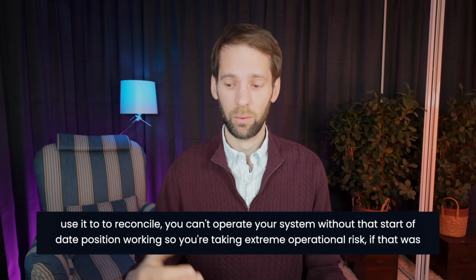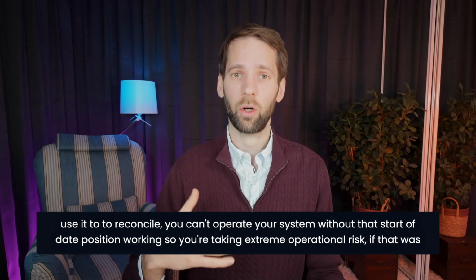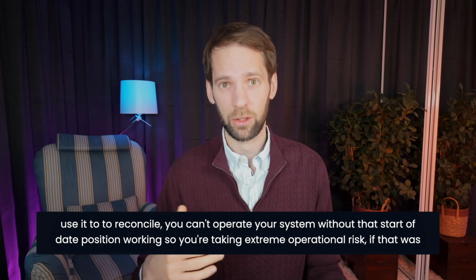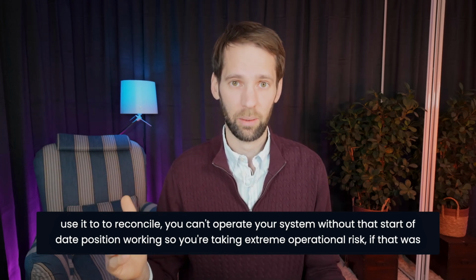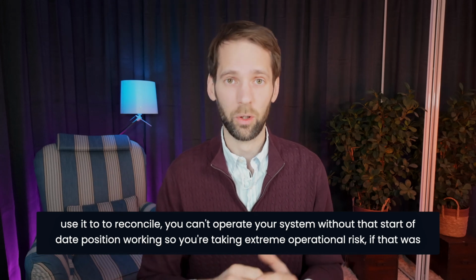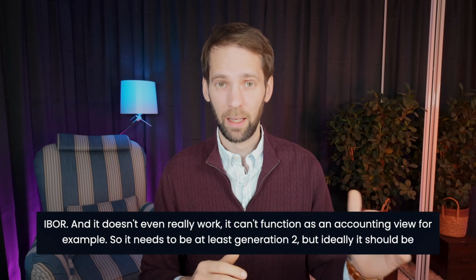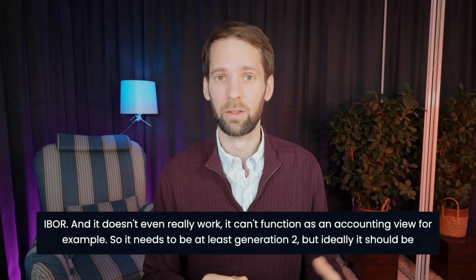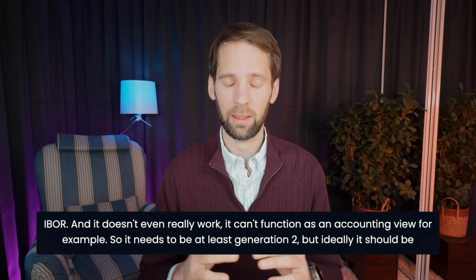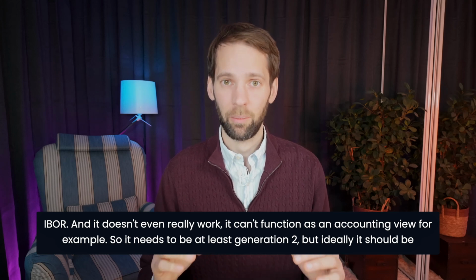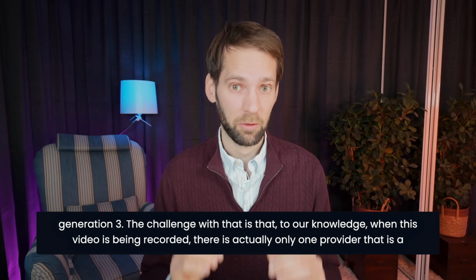You can't use it to reconcile. You can't operate your system without that start of day position working. So you're taking extreme operational risk if that were to be a generation 1 IBOR, and it doesn't even really work. It can't function as an accounting view, for example. So it needs to be at least generation 2, but ideally it should be generation 3.